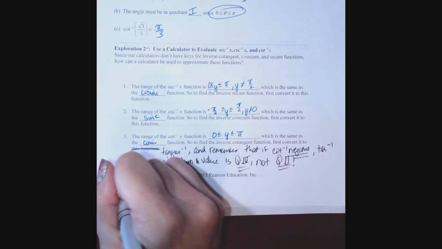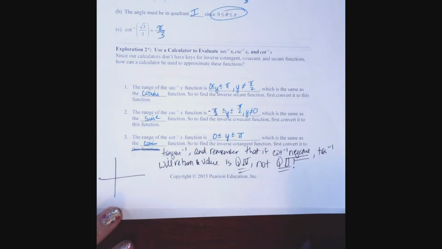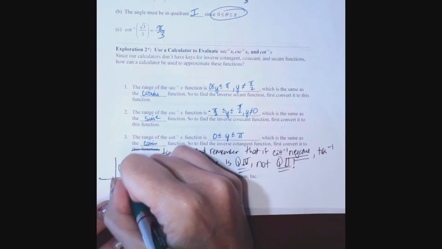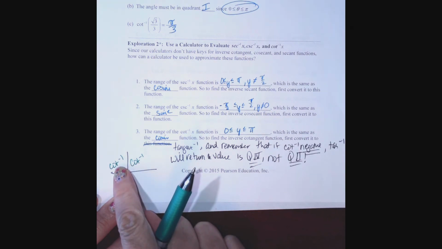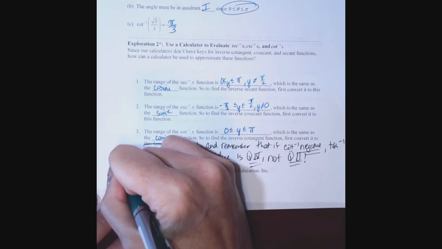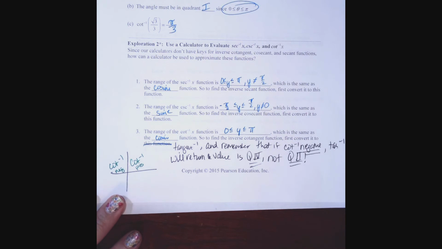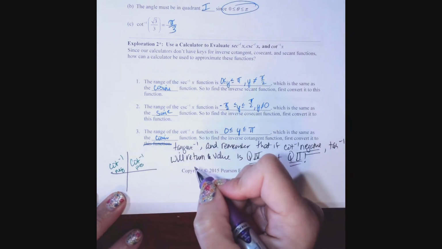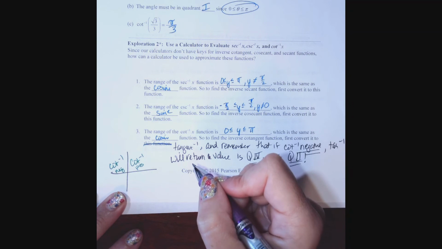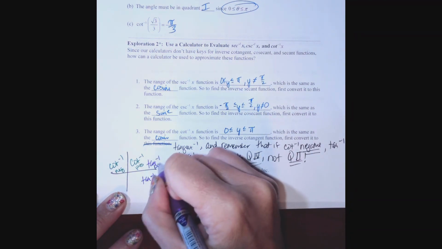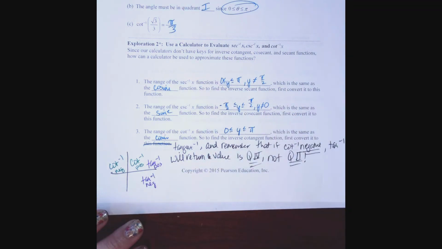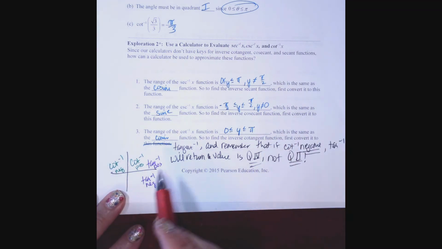Okay, so let's look at this. Let's think about this. If I'm starting with cotangent inverse, it's restricted to quadrants 1 and 2, and it's negative over here. It's positive here, it's negative there. But I have to use my calculator, and I'm using tangent inverse to find the angle. Well, tangent inverse is restricted over here. It's positive in quadrant 1, negative in quadrant 4. Now, if I start with cotangent and have to use tangent, I'm fine, because they're both positive in quadrant 1.